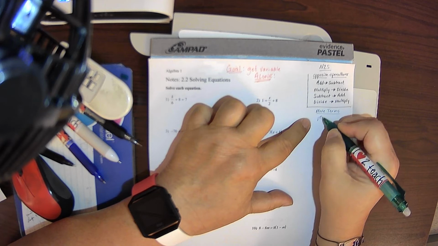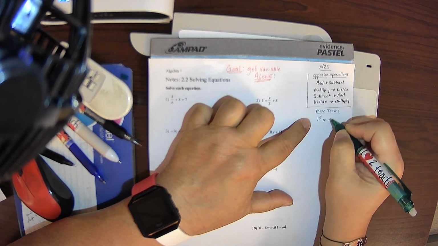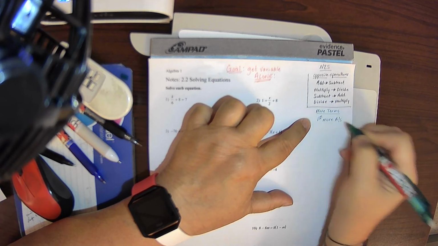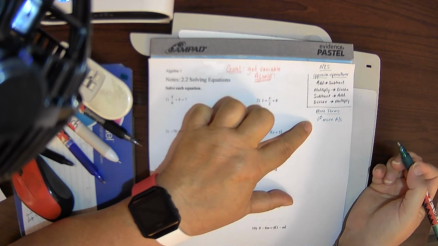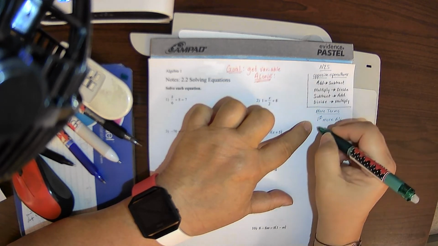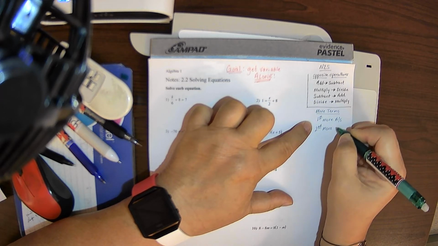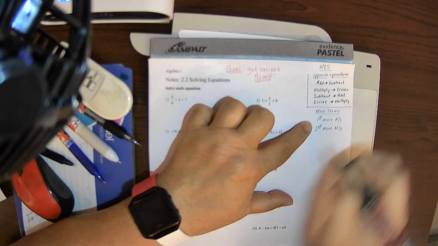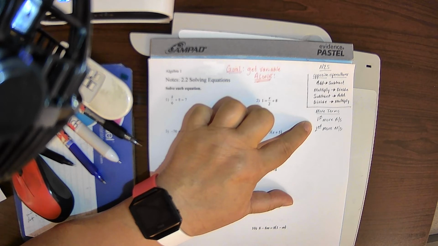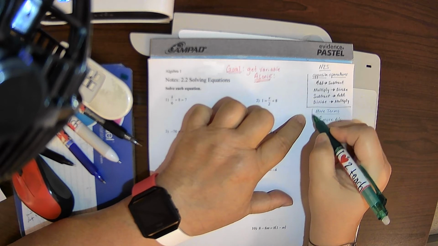First, we always move addition or subtraction. Always move addition or subtraction. And then secondly, we're going to move multiplication or division. Okay? So that's another little piece to our note to self.